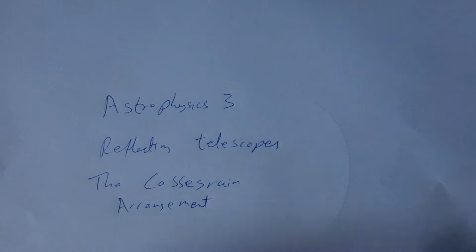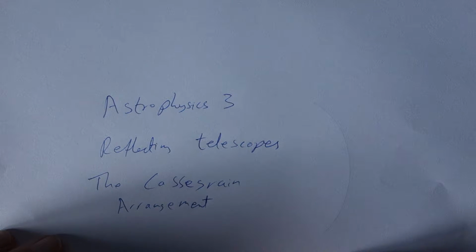Hi, welcome to the third Astrophysics podcast. Going to be looking at the reflecting telescope, the Cassegrain arrangement today.